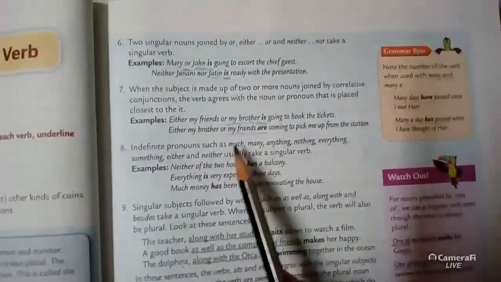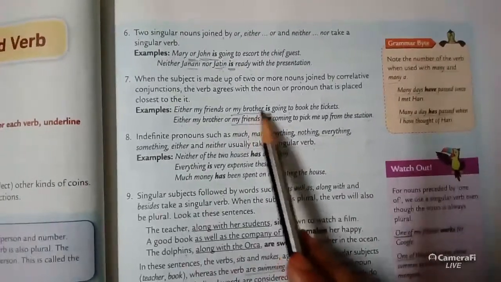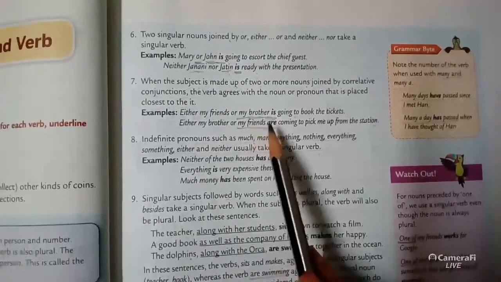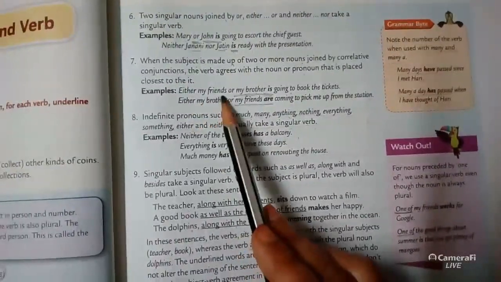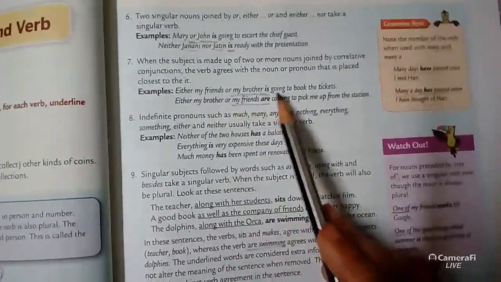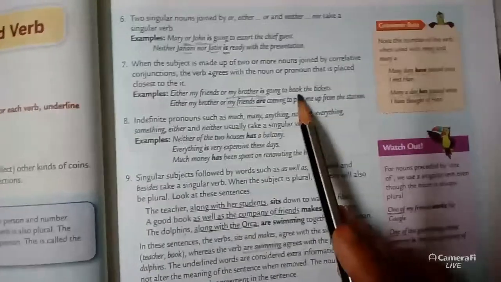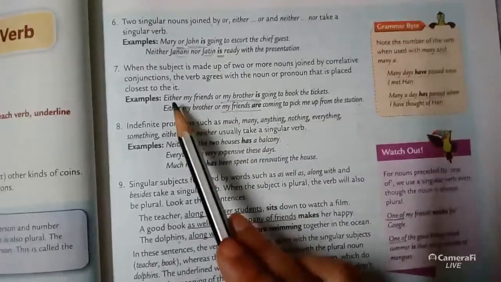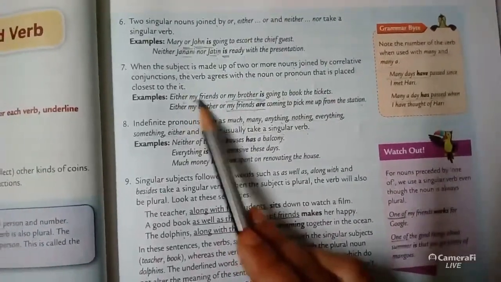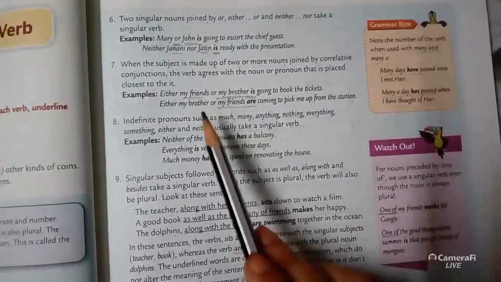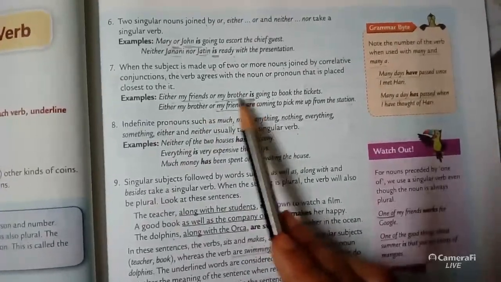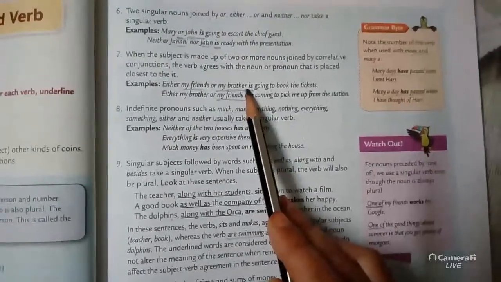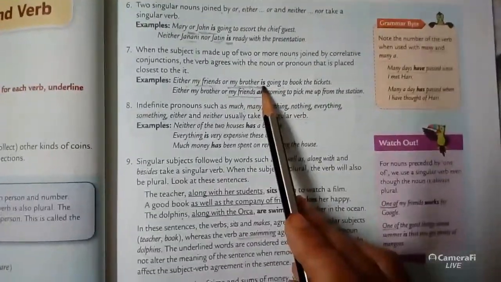That means near the verb. Which word is near the verb? That is called closest. Here also, either my friends or my brother is going to book the tickets. Either my friends, this is plural, but my brother is singular. So is is used for my brother because my brother is closer to the verb.